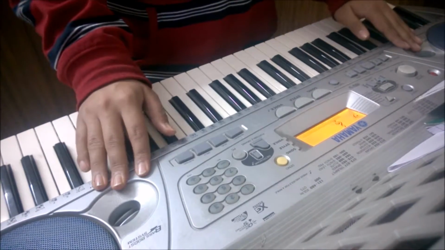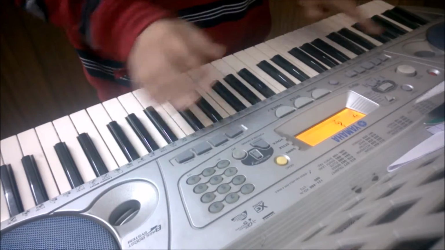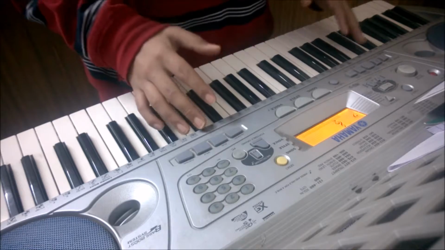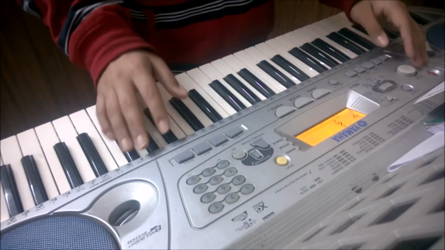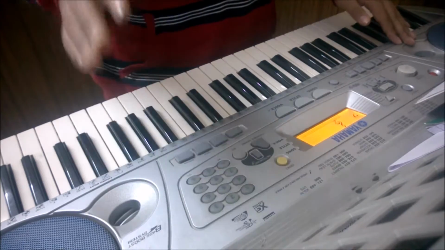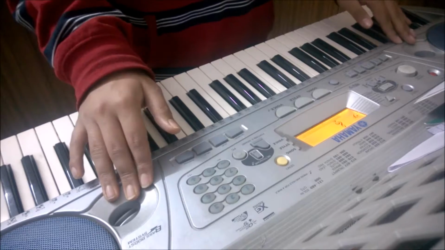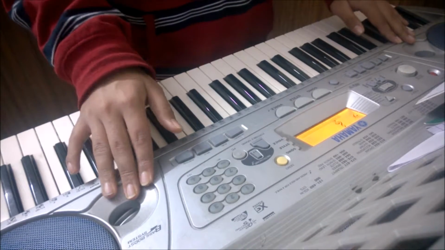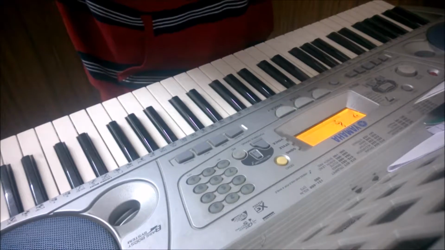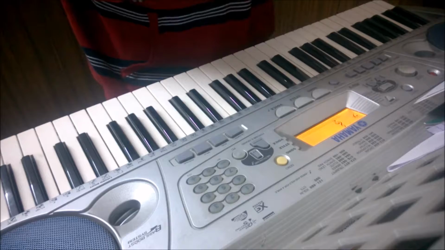Now, what are modes? Modes are a way of playing the same scale in a different manner, and they add flavor to the scale. We have seven types of modes, known as Ionian, Dorian, Phrygian, Lydian, Mixolydian, Aeolian, Locrian. It's a little complicated topic, so let's get it in an easier manner.